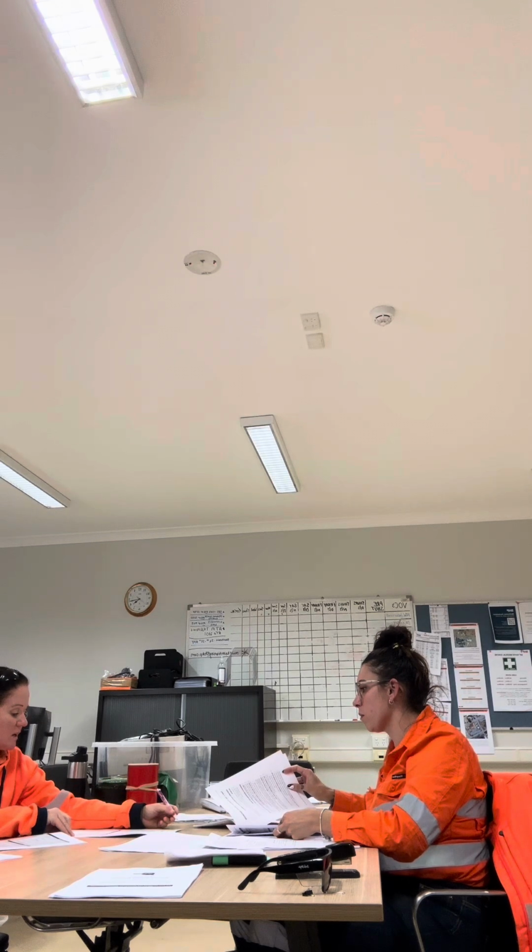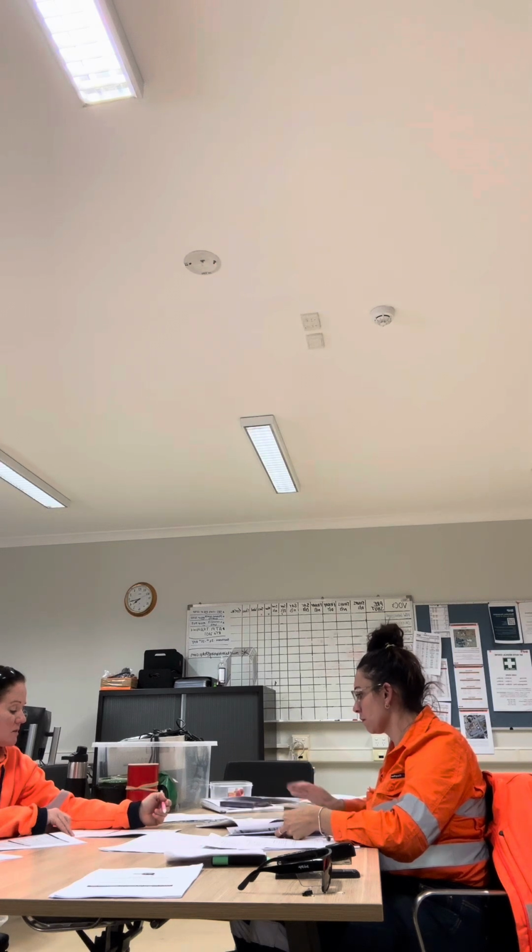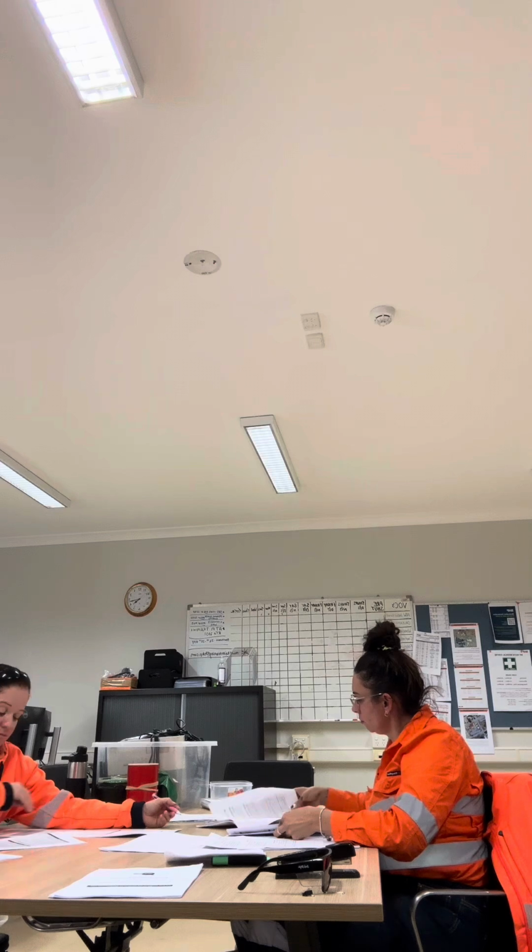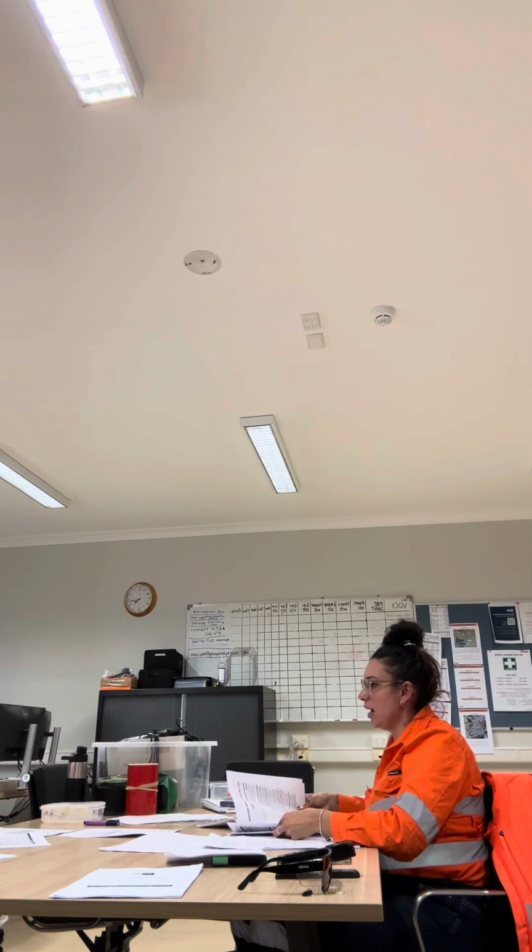Yes. Decision-making rules to promote consistent assessment decisions. So we've got guidelines. Which page are you looking at?